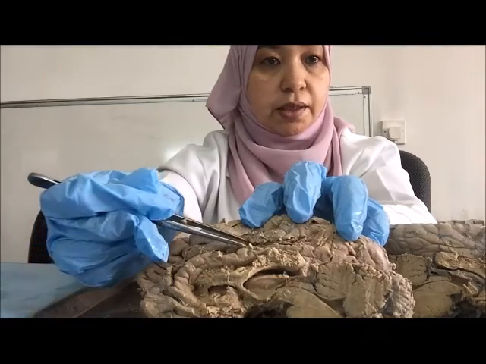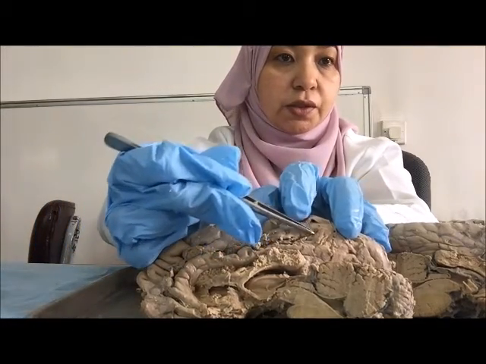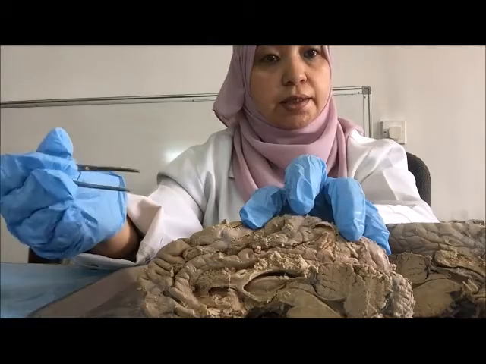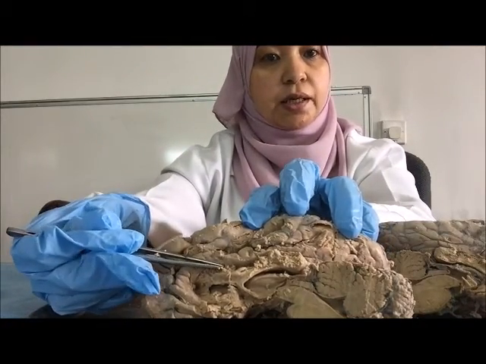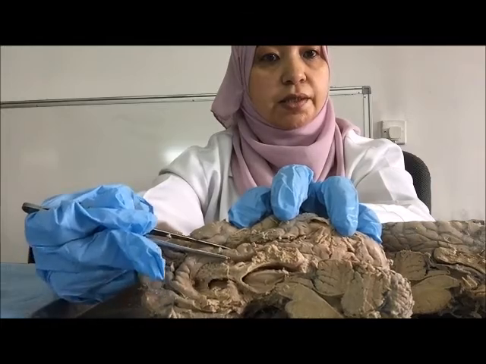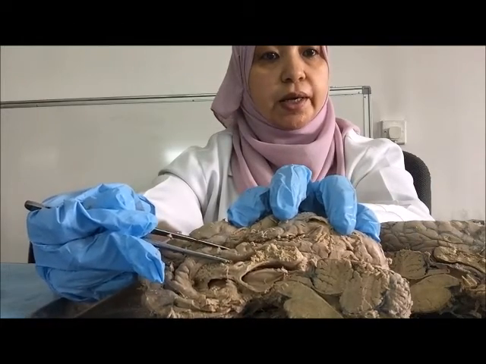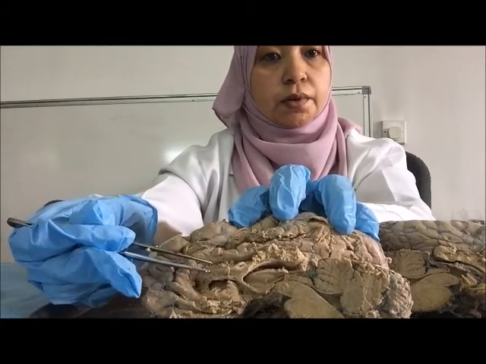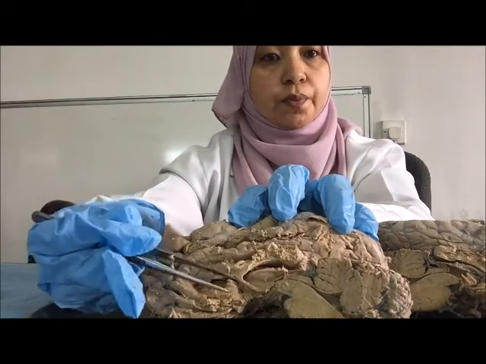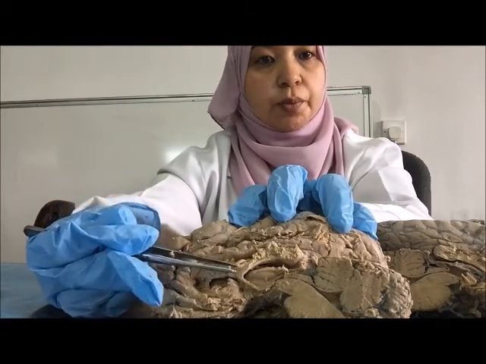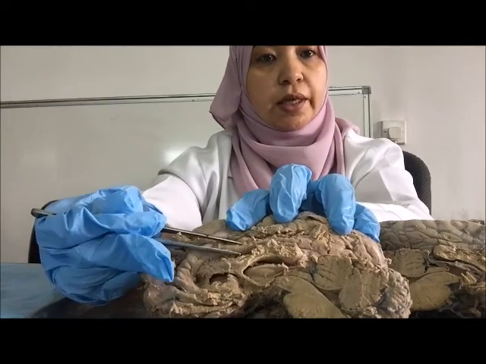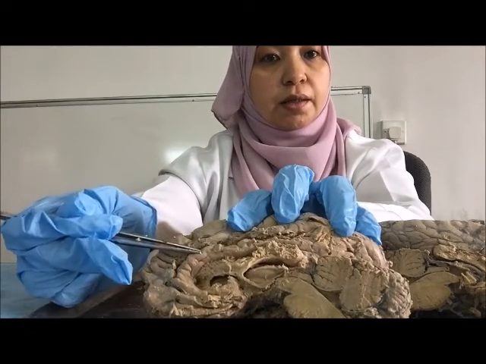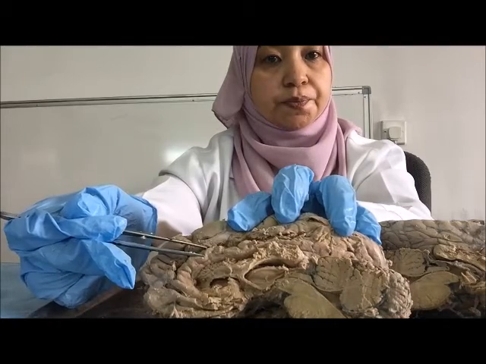So this is the cingulate sulcus, and this is the posterior end of the cingulate sulcus. Between the cingulate sulcus and the callosal sulcus, this gyrus is called the cingulate gyrus. Corpus callosum, fornix, septum lucidum, callosal sulcus, cingulate gyrus, cingulate sulcus.